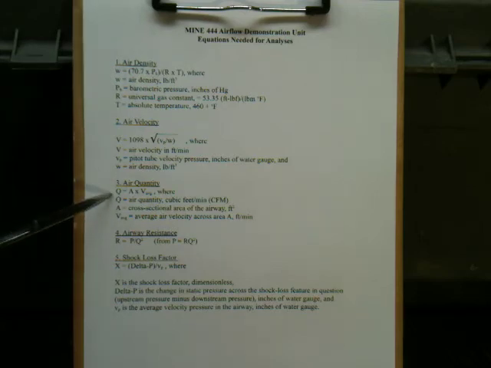Quantity, Q equals A times V average. A is the cross-sectional area of the airway. So for the most part, that's going to be 5 inches by 4.5 inches converted to square feet. However, for the shock loss calculations, you'll need to calculate the dimensions of the openings, which will also be in square feet. And then V sub av, AVG is the average air velocity.